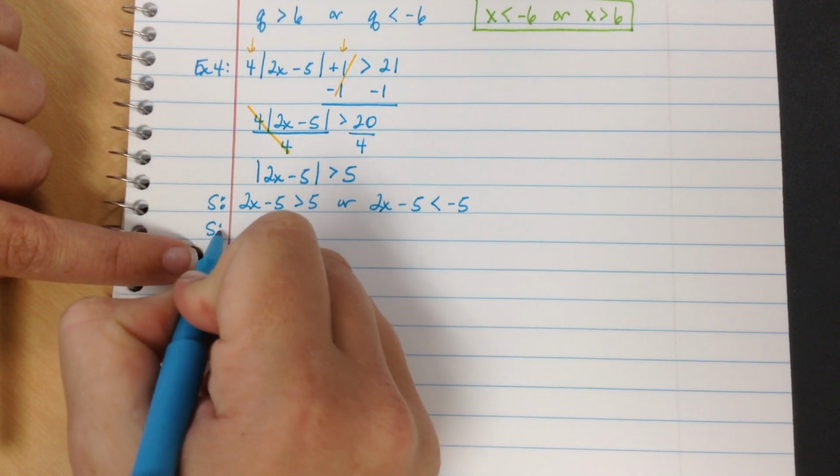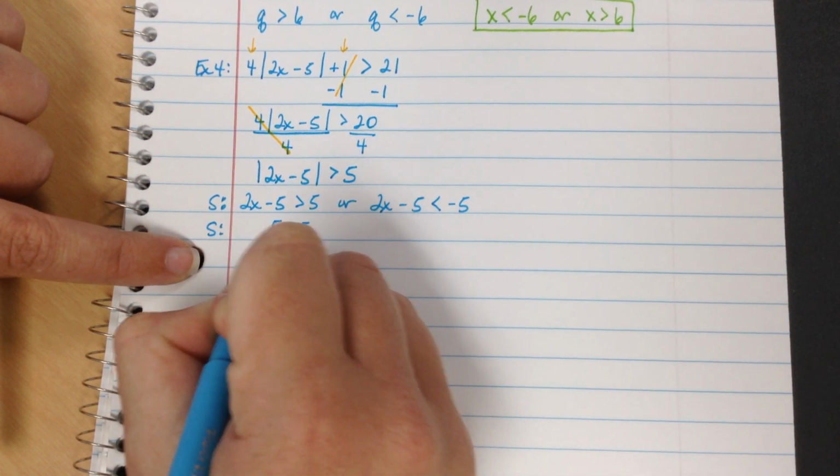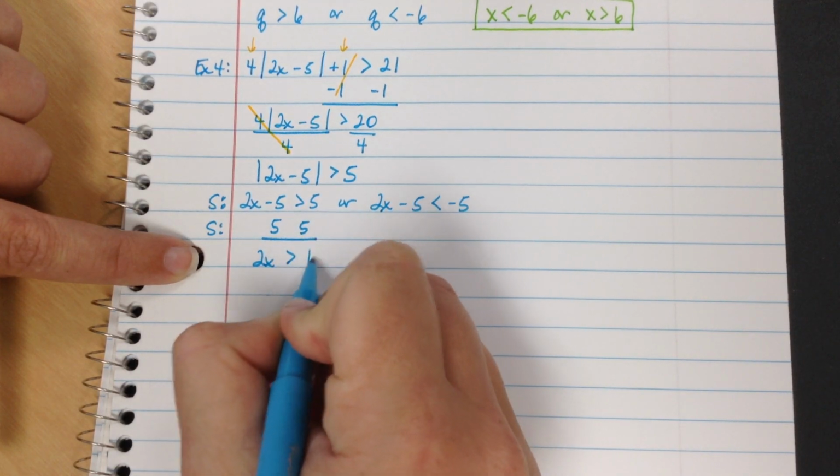Lastly, solve. We'll add 5 to both sides. I get 2x is greater than 5 and 5, which is 10.